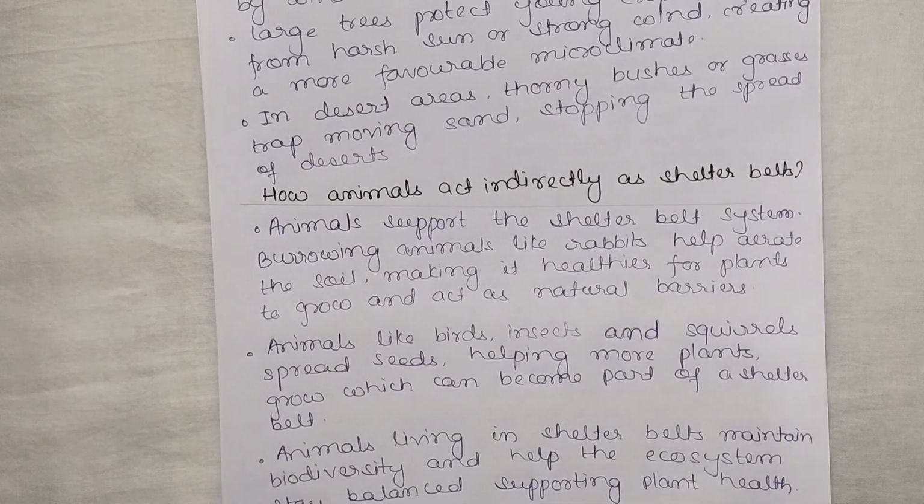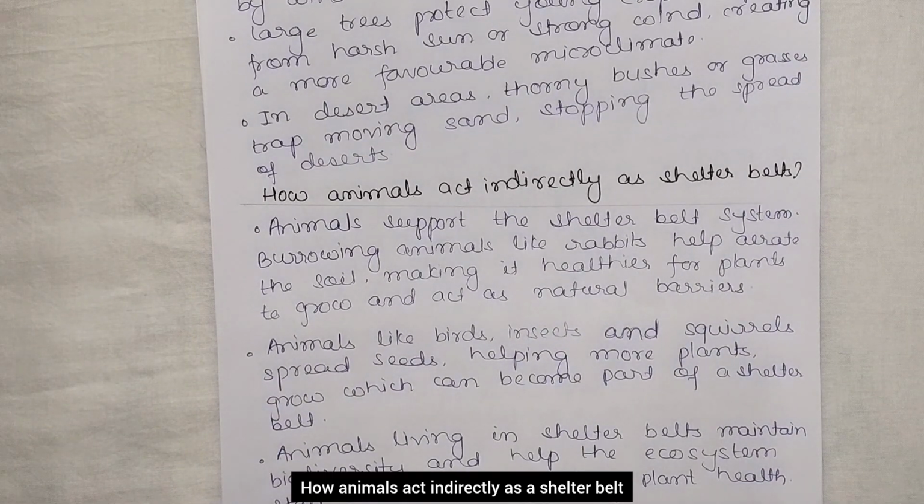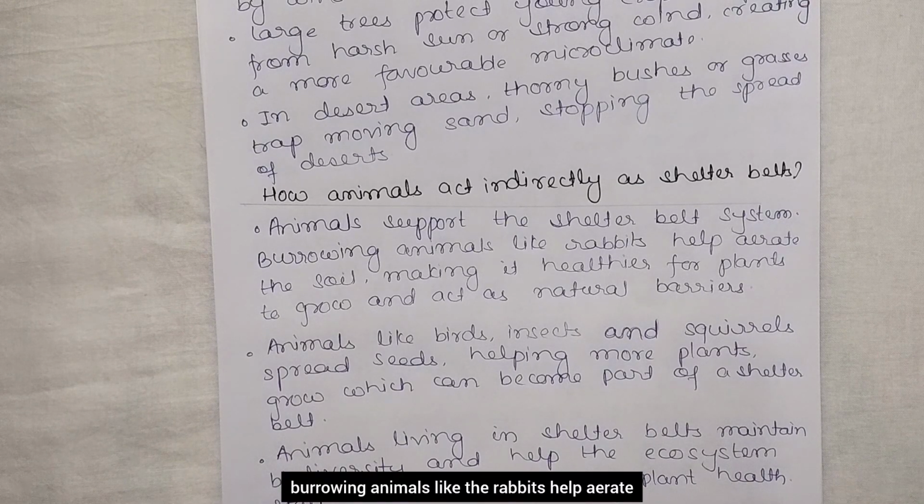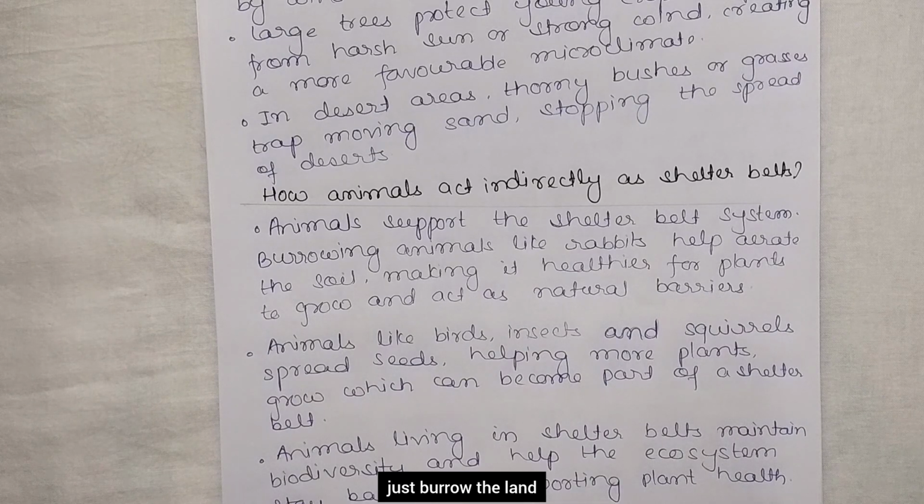Next, how animals act indirectly as a shelter belt. So animals support the shelter belt system. Burrowing animals like rabbits help aerate the soil, making it healthier for plants to grow and act as a natural barrier. So indirectly they are also acting as the shelter belt. And here, whenever burrowing animals burrow the land or the soil, then what happens? It becomes aerated. Okay, air passes through it and makes it healthier for plants to grow and act as a natural barrier.